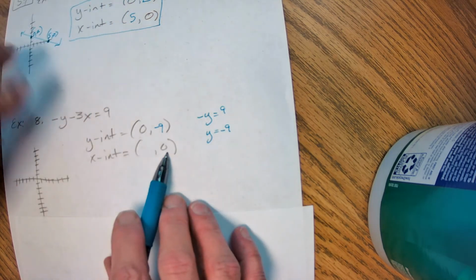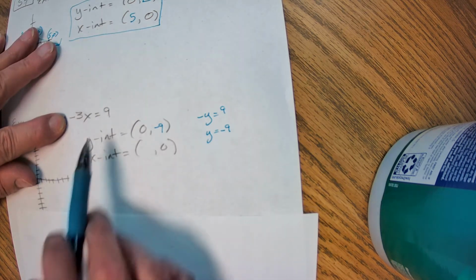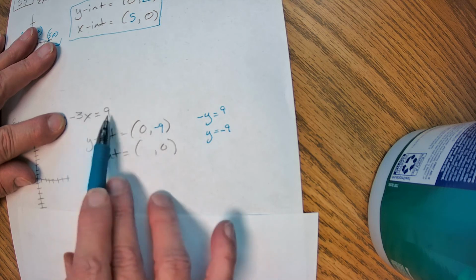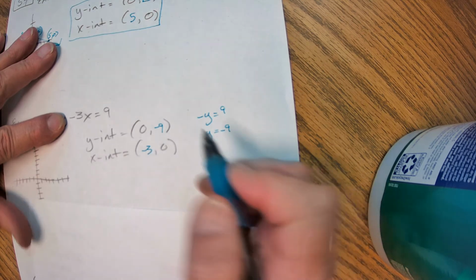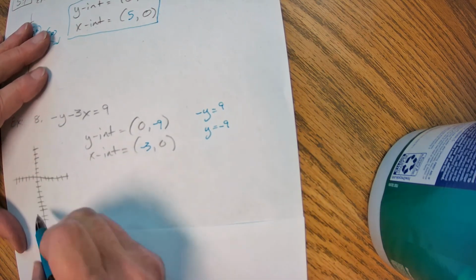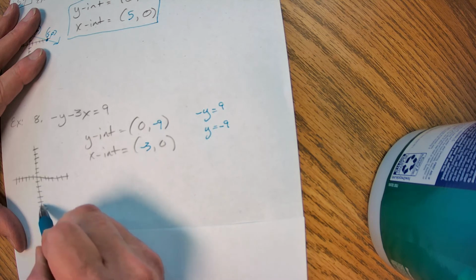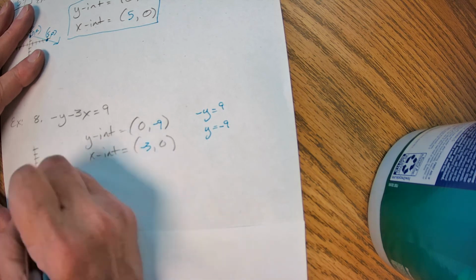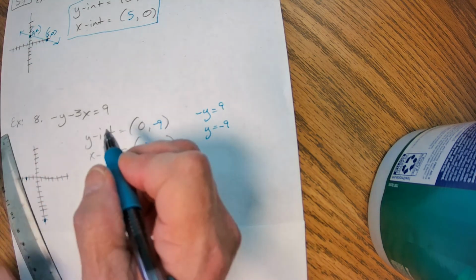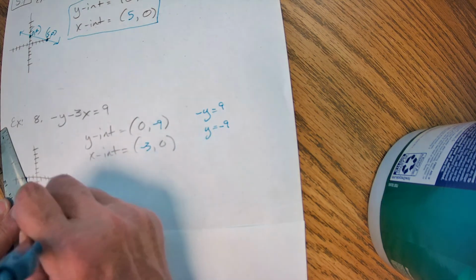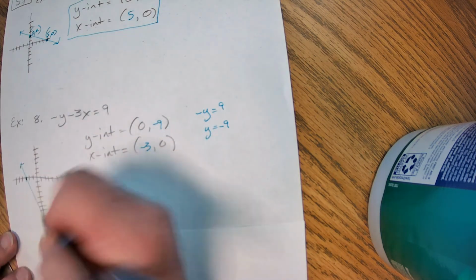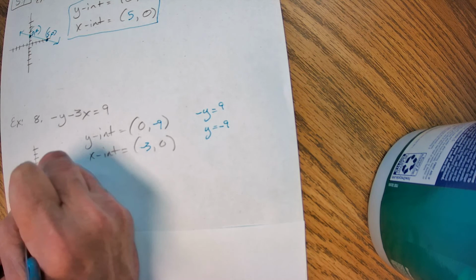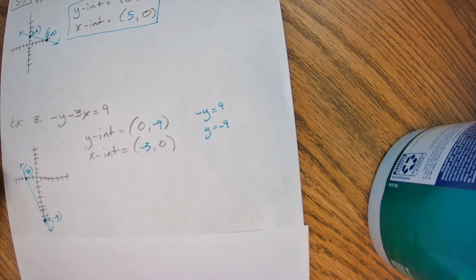And on the x-intercept, y is 0, so I would cover that up. And all I have left is negative 3x equals 9. If I divide both sides by negative 3, the answer is negative 3. So my y-intercept is at negative 9. 1, 2, 3, 4, 5, 6, 7, 8, 9. My x-intercept is at negative 3. 1, 2, 3. Draw my straight line. Label it. This is 0, negative 9. And this is negative 3, 0. One more.